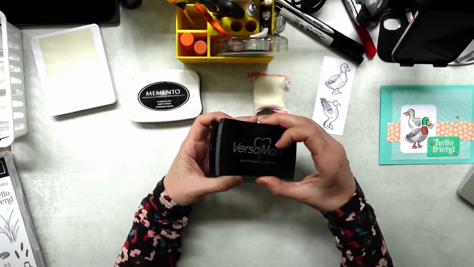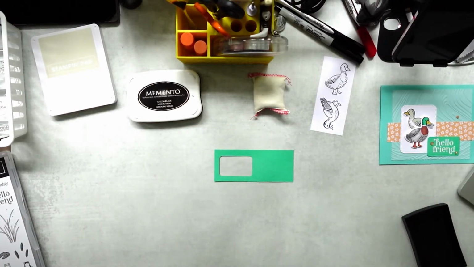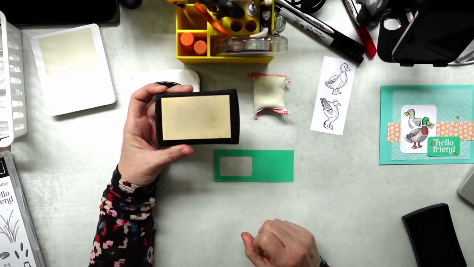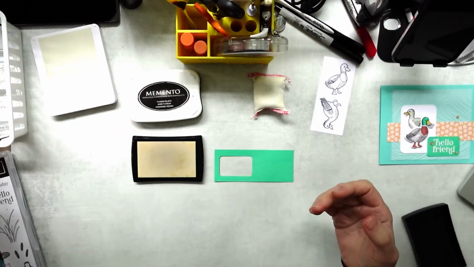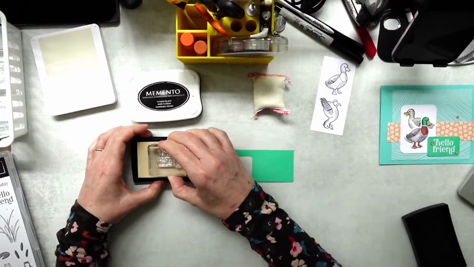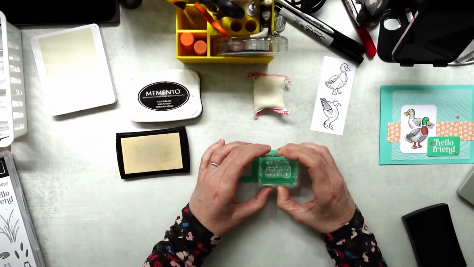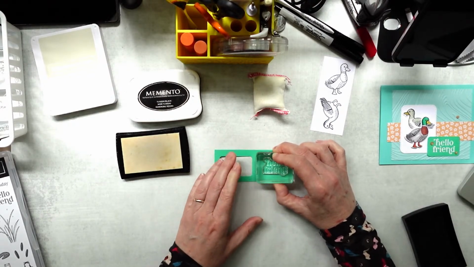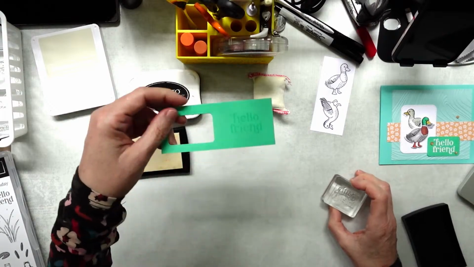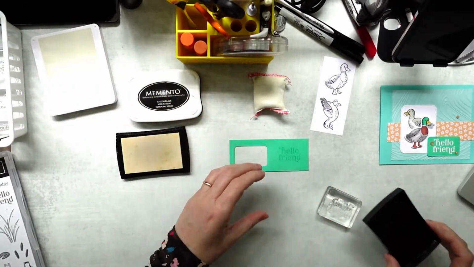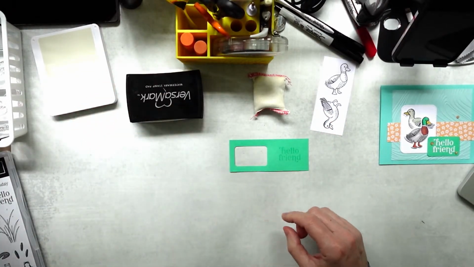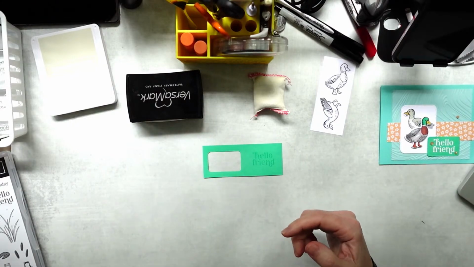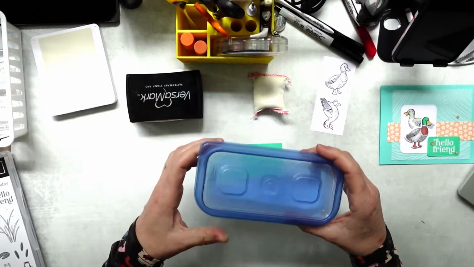You'll use a Versamark ink. Versamark is a clear ink that stays wet for a while, which is perfect for embossing. Using Hello Friend, I'm going to tap, tap, tap on there and just center it right on here. You can kind of see the shadow right there. You can also use this for shadow stamping. You do need to wait for it to dry, so I tend to use the same color on the same color rather than doing the Versamark.